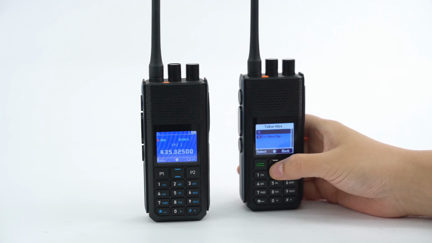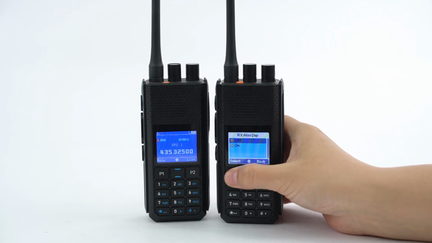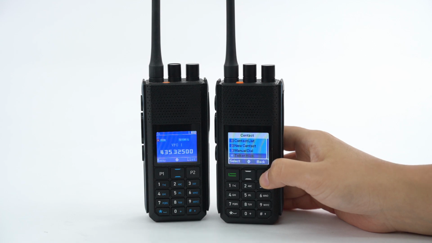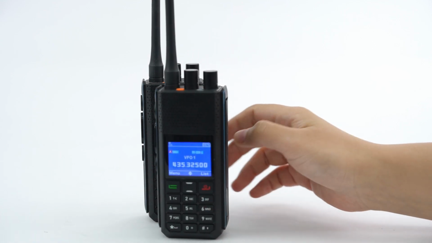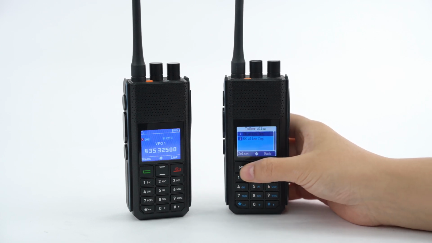We will set this H1 as the receiving radio and enable its Talker Alias receive option. Then we will set the other H1 as the transmitting radio and turn on the Talker Alias transmit option.